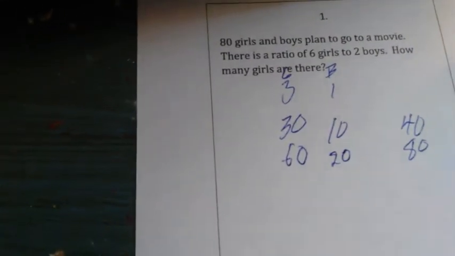You can find the answer pretty quickly. If you were trying to solve it mathematically, you would say the ratio from girls to boys is 3 to 1, right? But since they gave us the number 80 for the total boys and girls, I'm going to put that on the bottom here, and I'm going to set up a ratio.